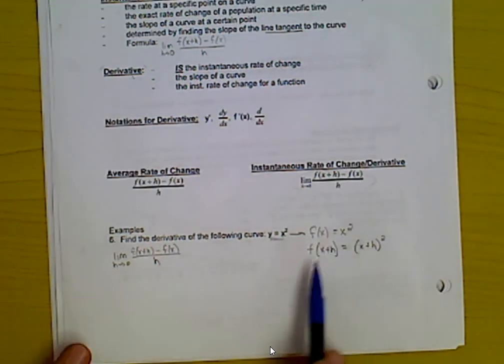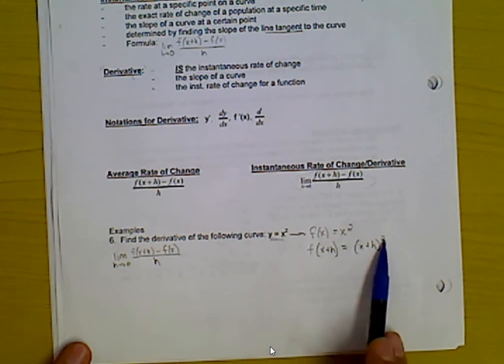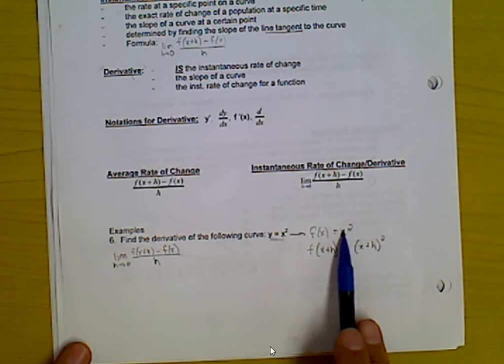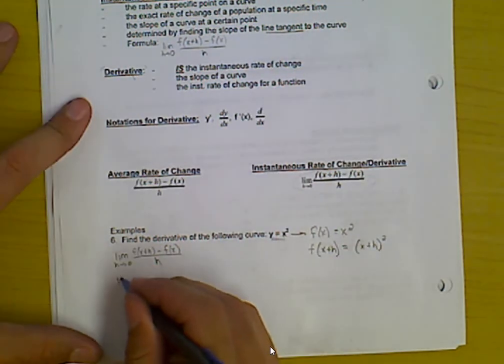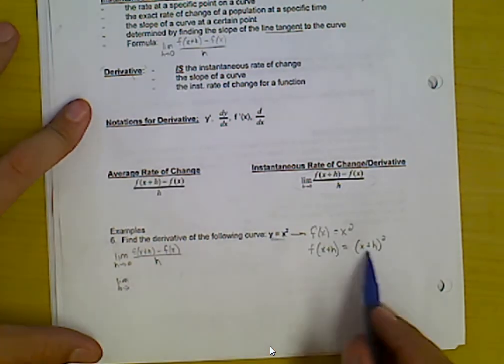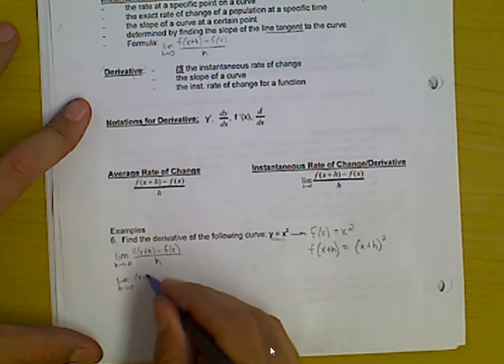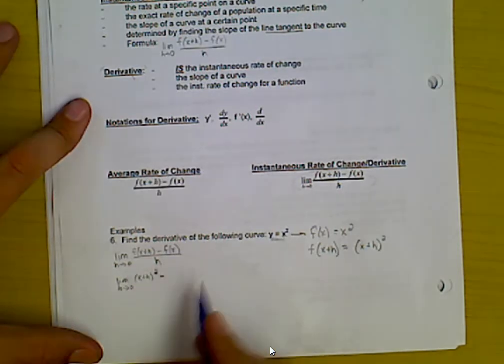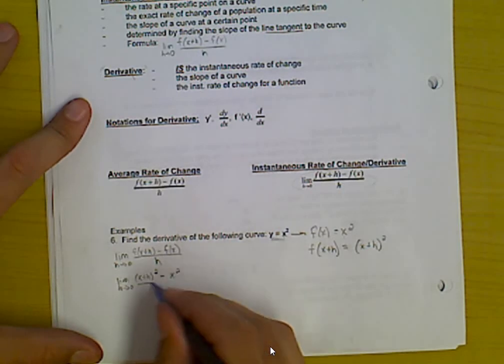Instead of x, it's x plus h. So instead of x squared, it's x plus h squared. With these now set, we're going to come back over to our formula here, and we're going to plug those in. So f of x plus h, you're going to replace with this, minus f of x for this problem is equivalent to x squared, all over your h.